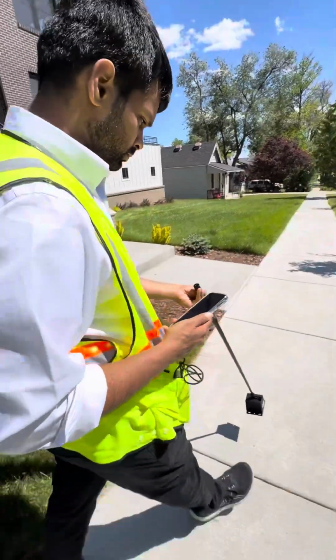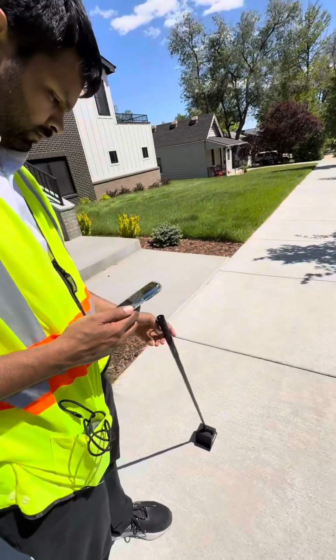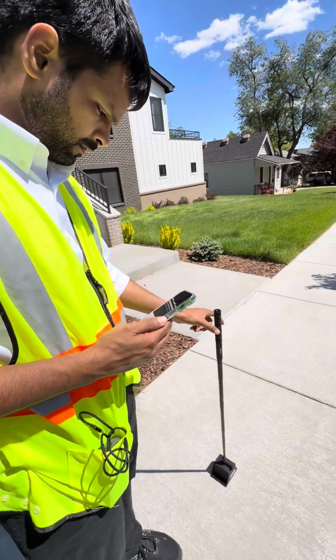Did I show you the calibration sheet for the H6 level? I think you did. Yeah. If not, I'll share that with you.